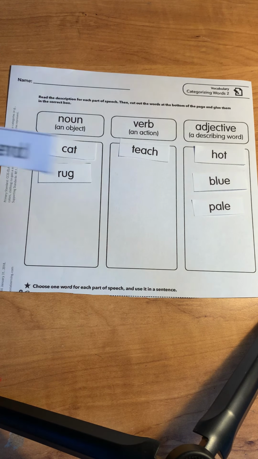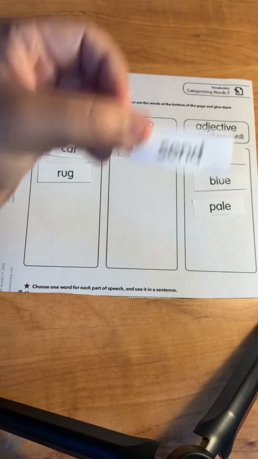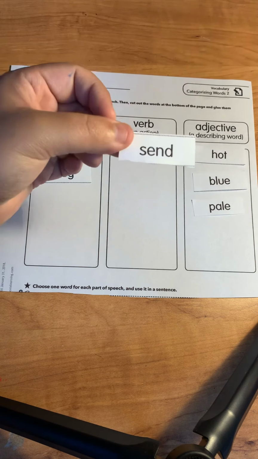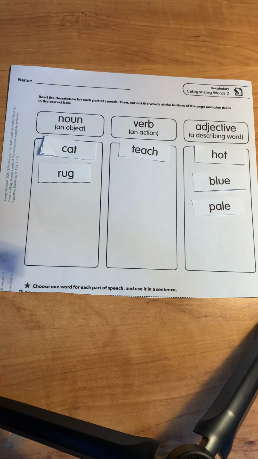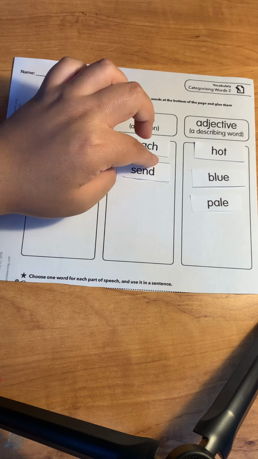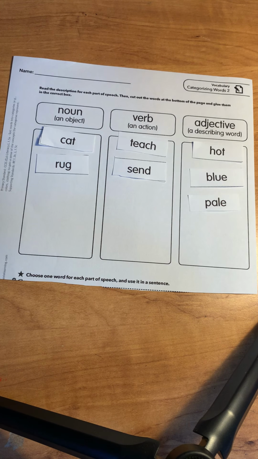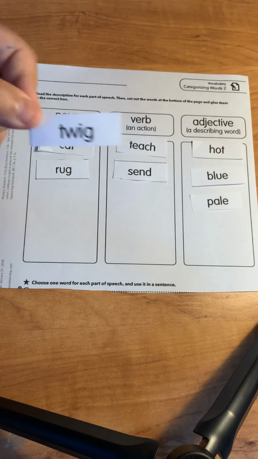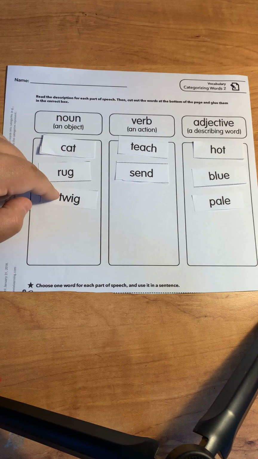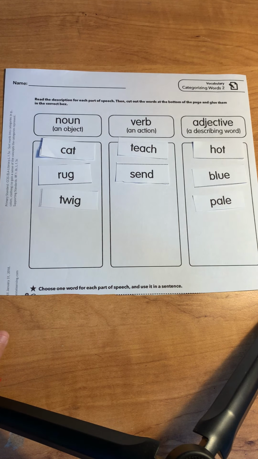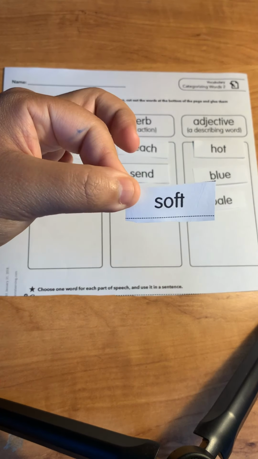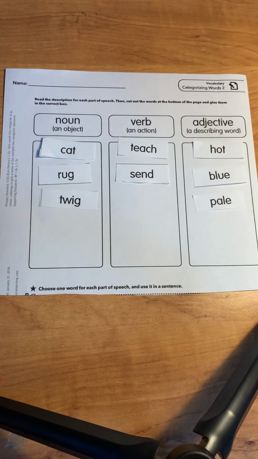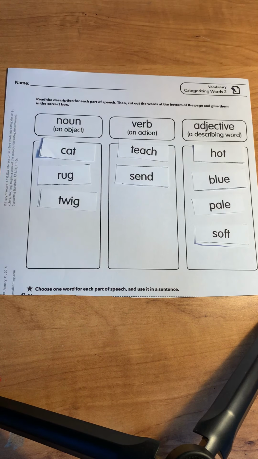The next word is send. So if I send something, I'm doing something, so that means it is an action. It is a verb. Send is a verb. The next word is twig. And a twig is an object, so it is a noun. The next word is soft. And soft is describing something, that means it is an adjective.